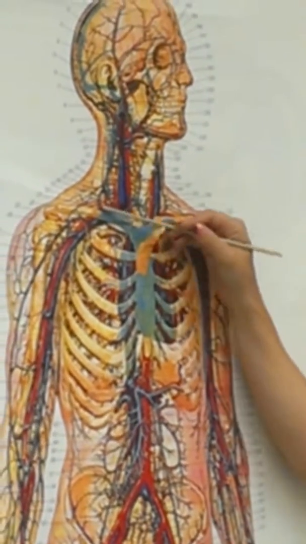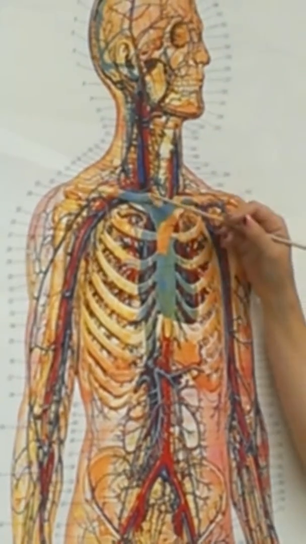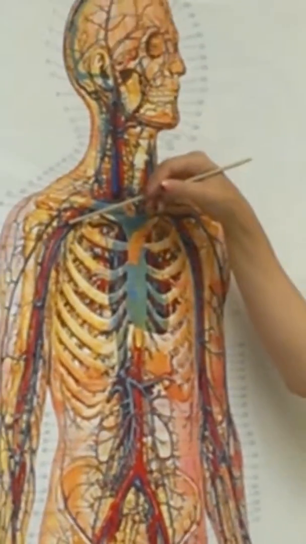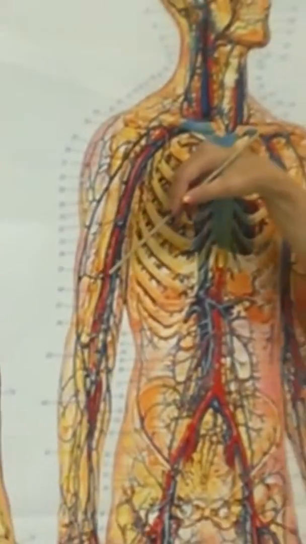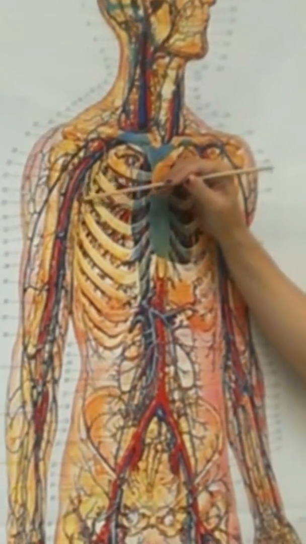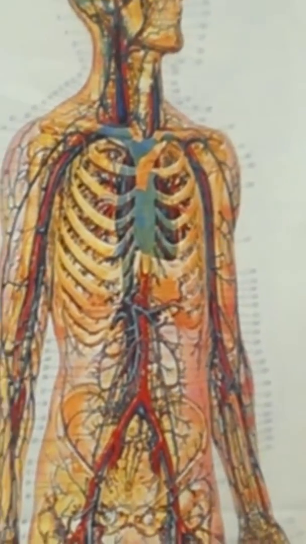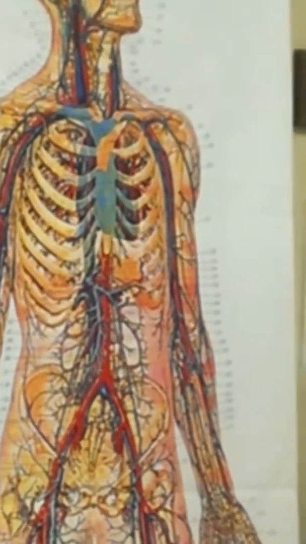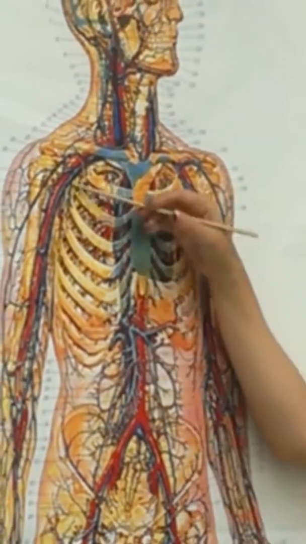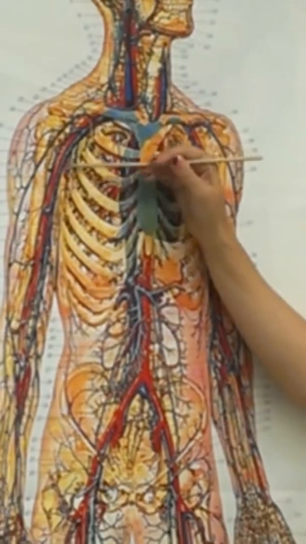It's the subclavian, and it becomes the axillary as it passes under the clavicle. So subclavian, axillary, and then brachial. Coming off the axillary is the subscapular, right there. And that goes right behind your scapula, which is why it's called the subscapular.